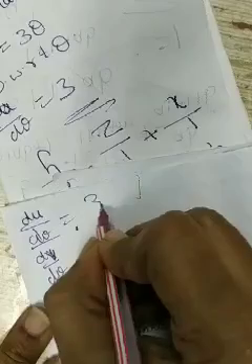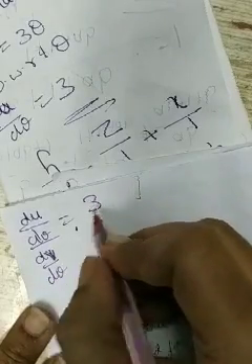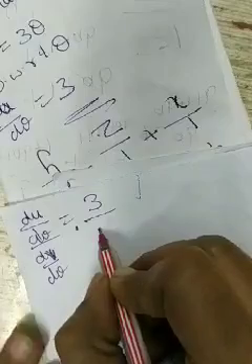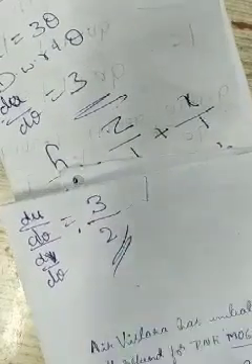So therefore dy by dx is du by d theta divided by dv by d theta. What is du by d theta? 3, divided by dv by d theta, 2. So the answer is 3 by 2. So this completes one topic.